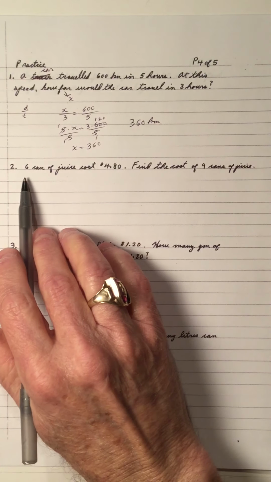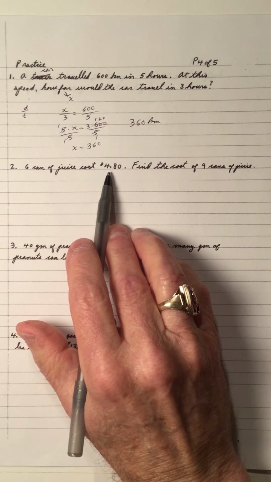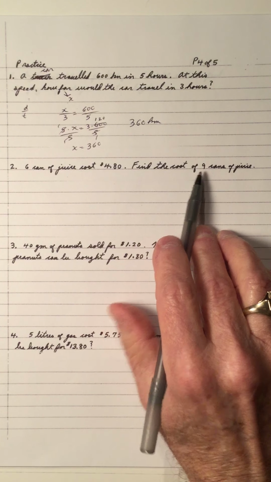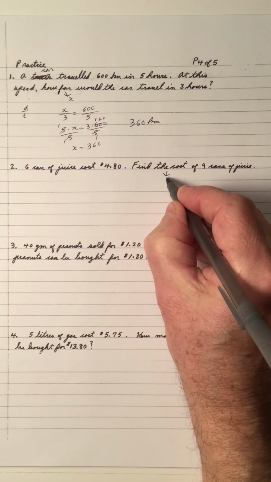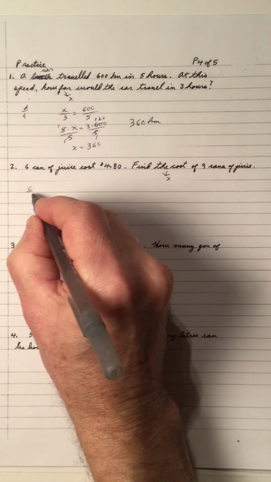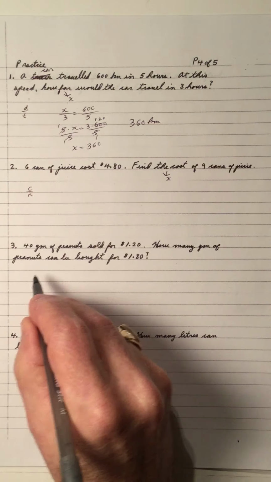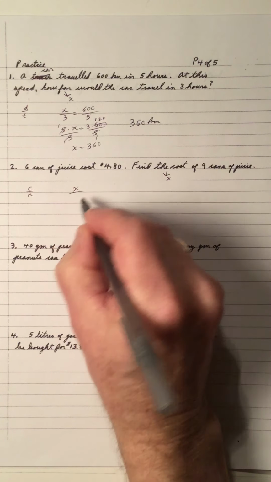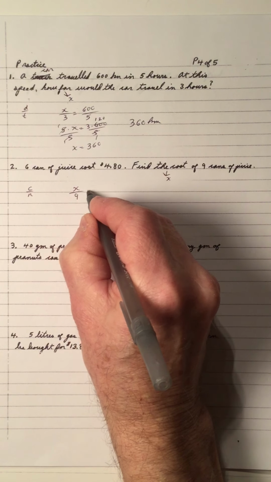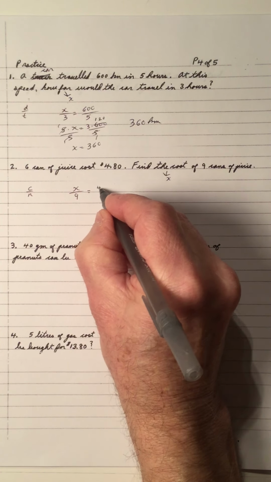Number 2. 6 cans of juice cost $4.80. Find the cost of 9 cans. Find the cost. So the cost is x. So you have cost and the number of cans. So number is n if you want. So the cost is x over the number of cans, which is 9. That's the first ratio. Second one, the cost is $4.80.